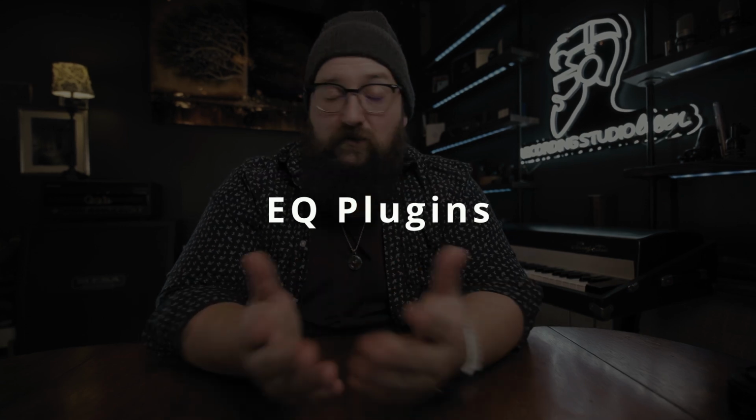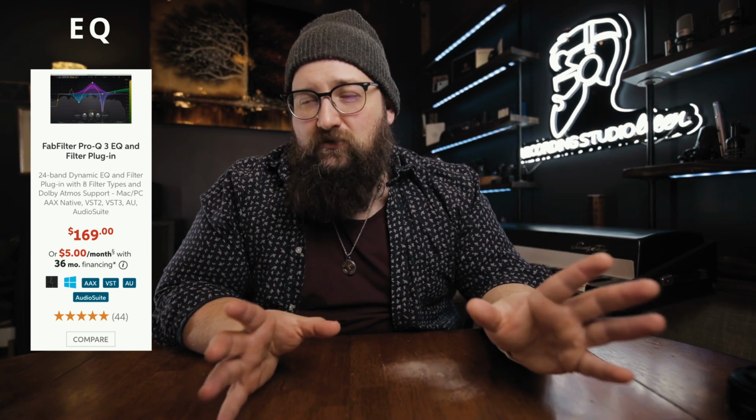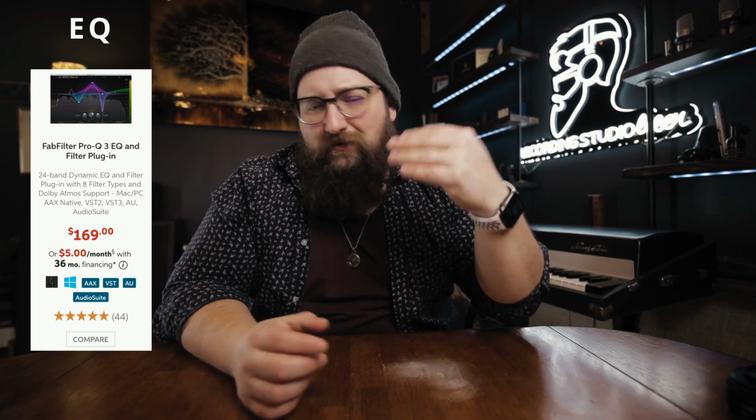If you haven't heard of this, welcome to the internet, but FabFilter Pro-Q 3, it is just that thing. It's a surgical EQ that works crazy fast, and once you get to know it, you know it like the back of your hand. I can EQ just about anything really, really fast. The ability to do things dynamically in that plugin, super tasty. Pro-Q 3, you probably know what it is.